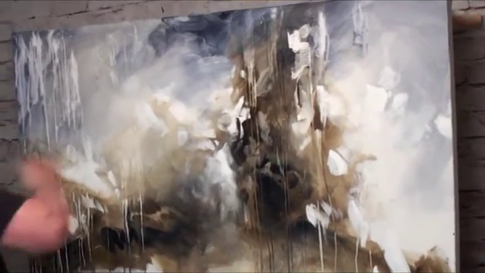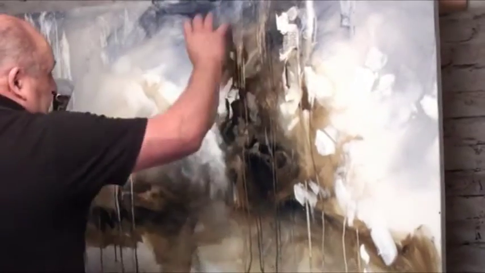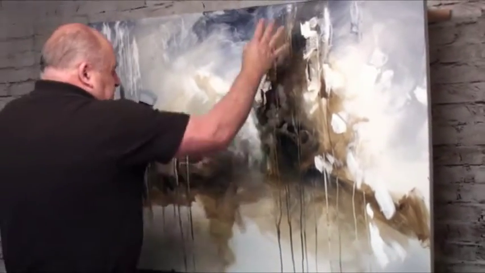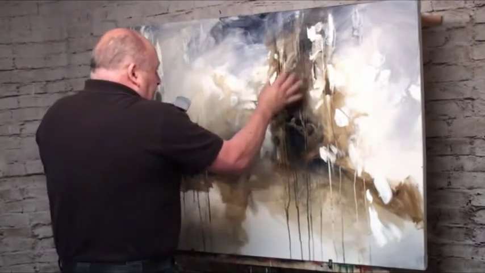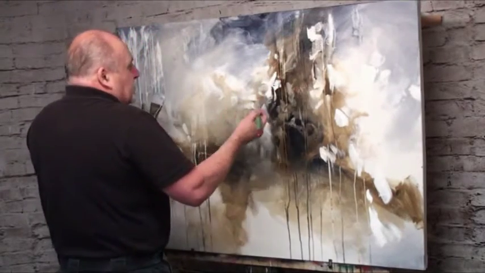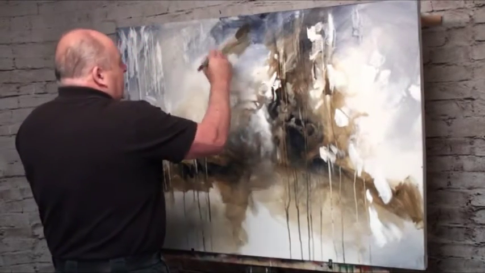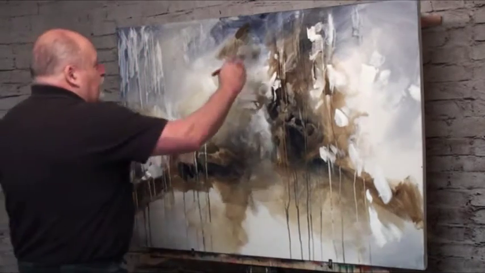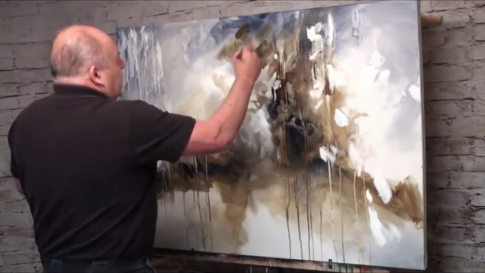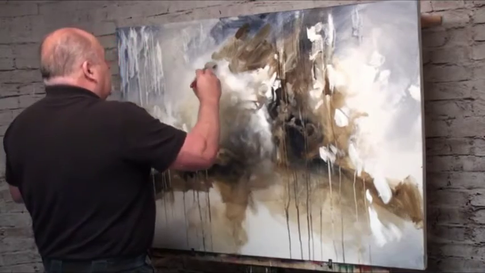Now, even though I've put Payne's Gray up here to divert this vertical column so it's not so pronounced, it still is because I have the raw umber in there. Now, once I bring that raw umber into this area, now that column is going to disappear. It'll give us a little bit more of a random appearance.